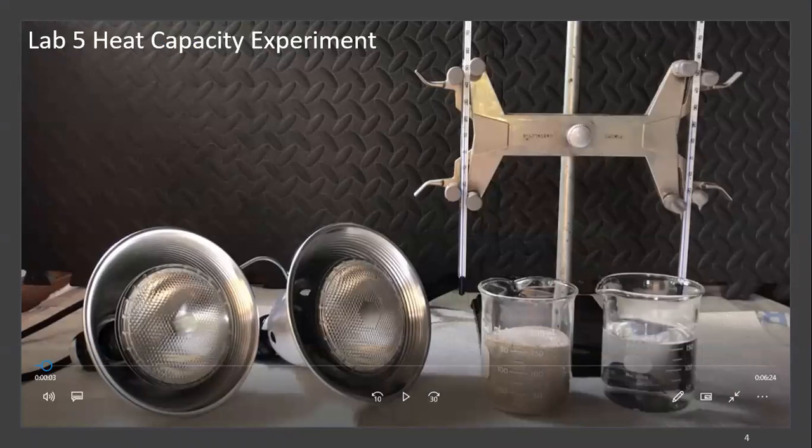Next, you will compare the heat capacity of water and sand by measuring temperature changes in response to a similar heat source. During this experiment, make sure to record all temperature measurements in your lab table. Now, pause the video and watch Lab 5 Heat Capacity Experiment.